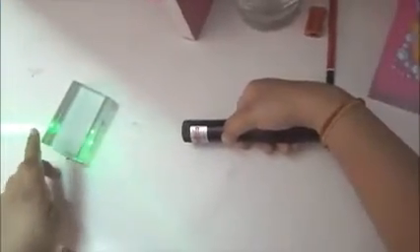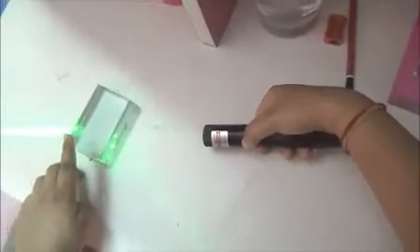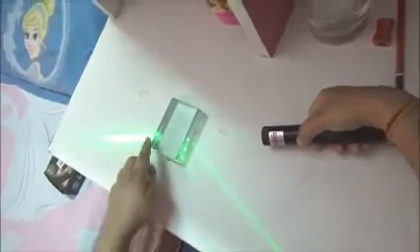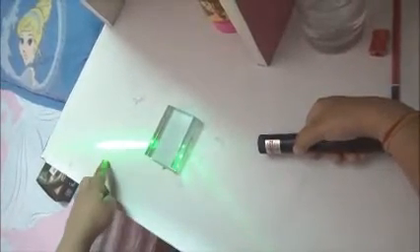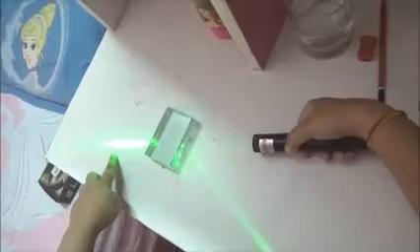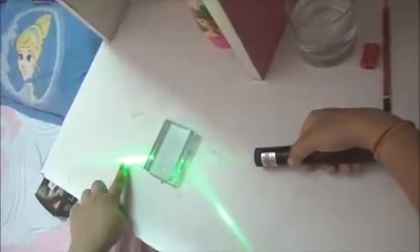Some of the light gets reflected in this direction, and some of the light, see, the light deviates. Try to see the deviation. And then when it goes out of the glass slab, again it deviates. Try to see it. So this is of a glass slab.